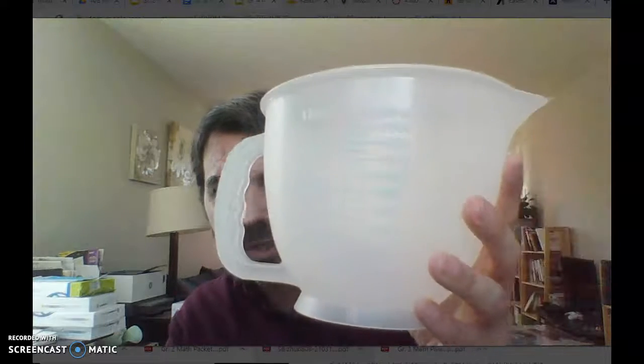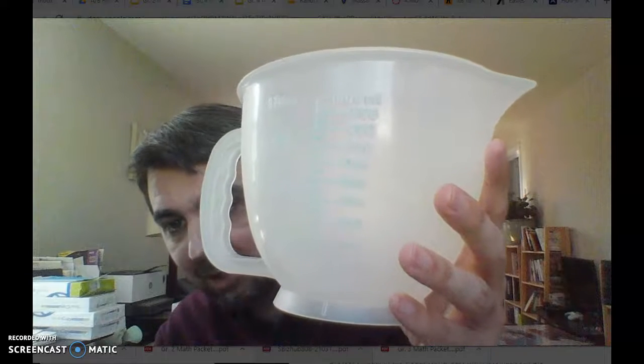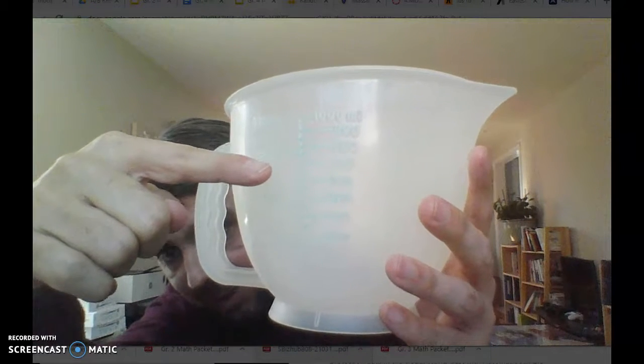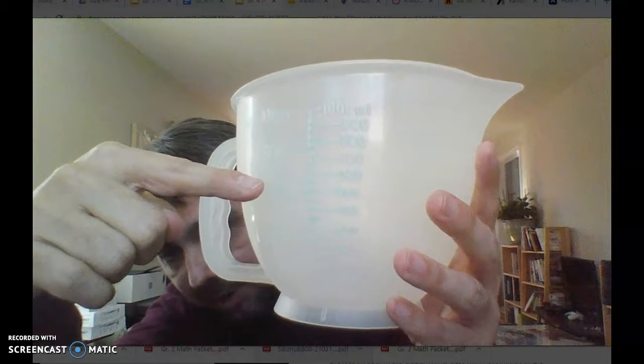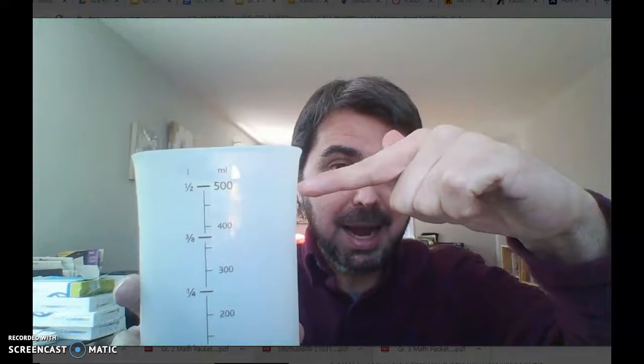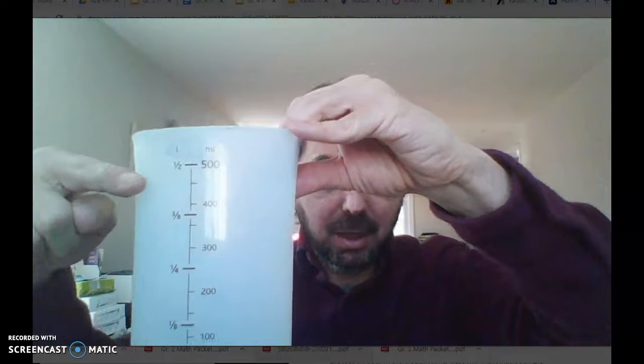And you might even be able to see that half a liter, halfway down, would get you to 500 milliliters. This one's a little bit easier to see. This is not a full liter. You can see it's only, everything's backwards here, it's only half of a liter. So it's only 500 milliliters. So that's what we're going to work on today, liters and milliliters.